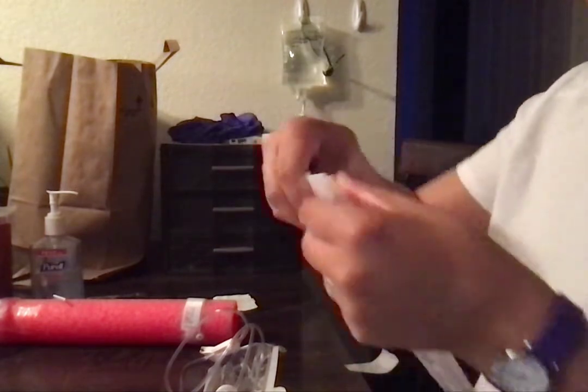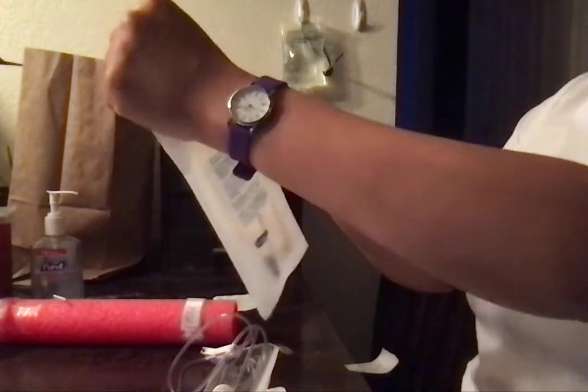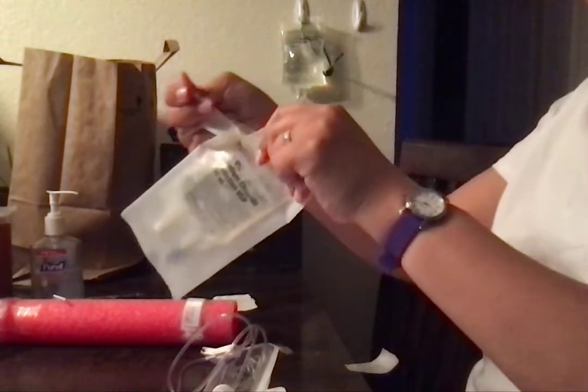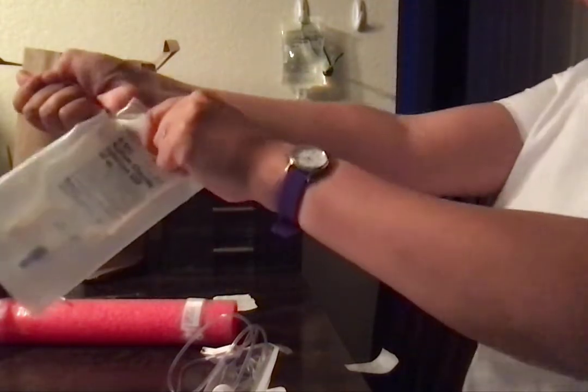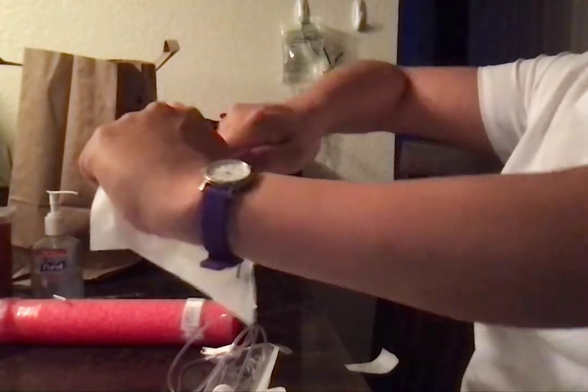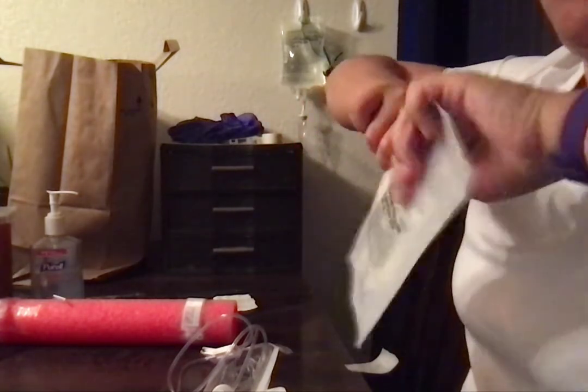Everything is intact there. This bag. Bag really does not want to open. Trying to make sure I don't rip the mini bag.